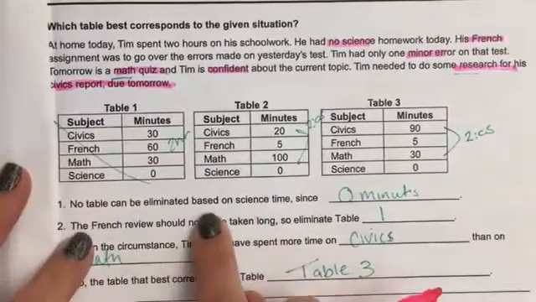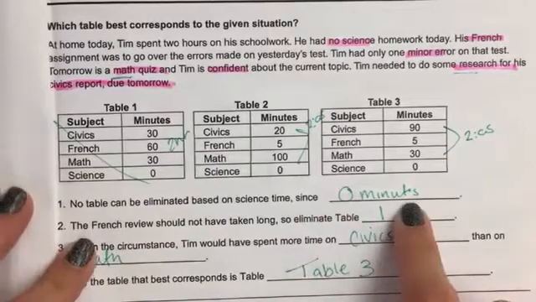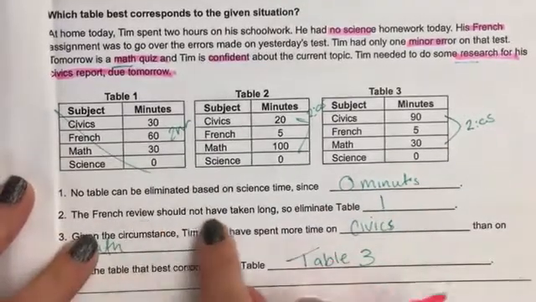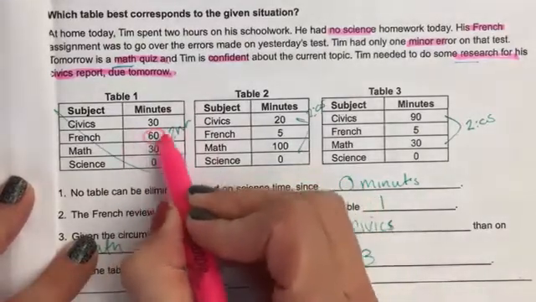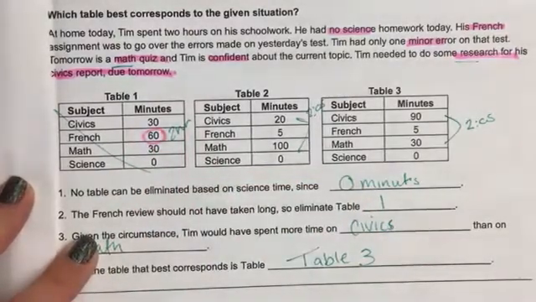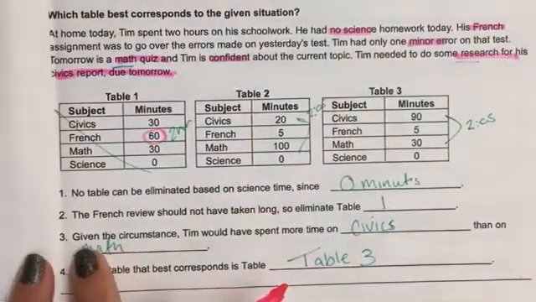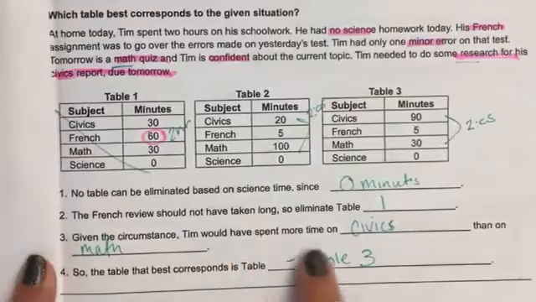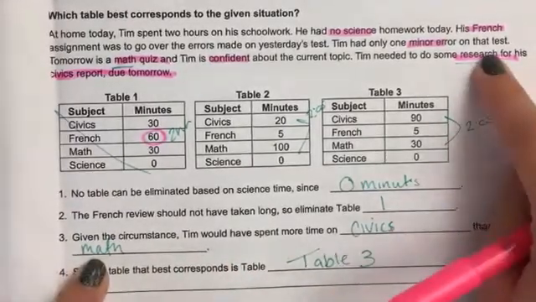No table can be eliminated based on his science time, since it's 0 minutes. The French review should not have taken very long, so eliminate table 1. They had 60 minutes for the French review, and that's not what he needed to do. The other two have 5. Given the circumstance, Tim would have spent more time on civics than on math because he was researching.